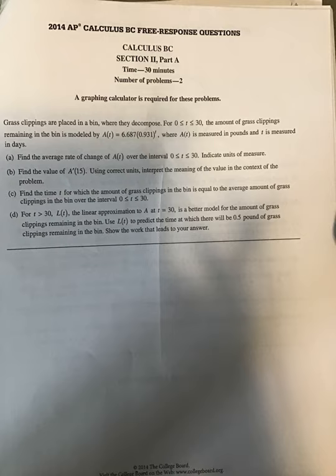All right, this was asked earlier this week, 2014 number 1. Grass clippings are placed in a bin where they decompose. From 0 to 30, the amount of grass clippings remaining in the bin is modeled by this. A(t) is measured in pounds and t is measured in days. So this is how many pounds are left in the bin between 0 and 30 days.